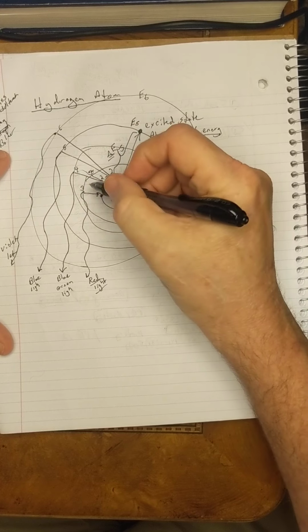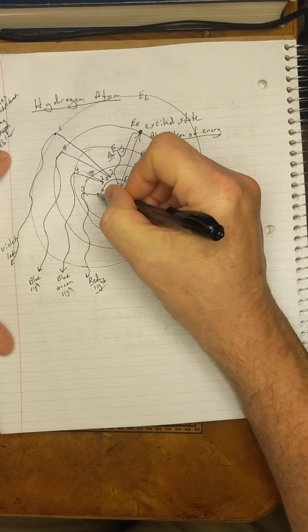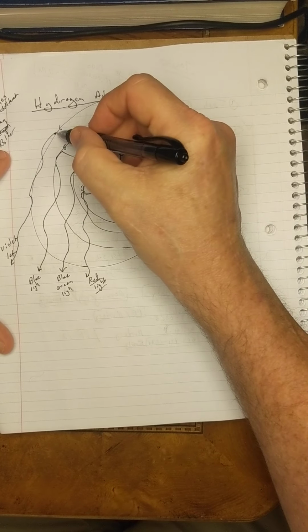So corresponding to your level drops, the lowest drop was red. So red is your lowest energy light. Violet is your highest energy light.